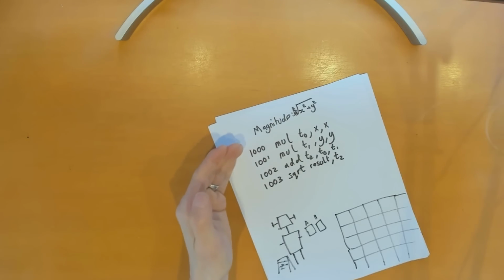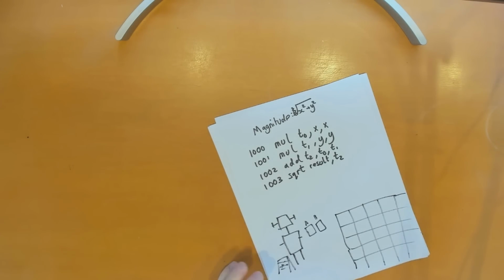And then what we really would like to be able to do is somewhere else in the program say, hey, I've got something in the X and Y, and I'd like to know the magnitude. Can I just use this bit of code, please? And there's a way that the CPU allows us to do that with an instruction called call, C-A-L-L.